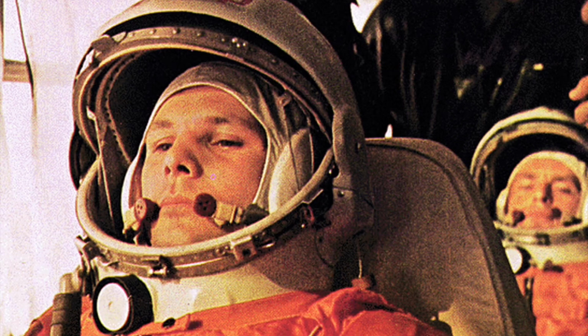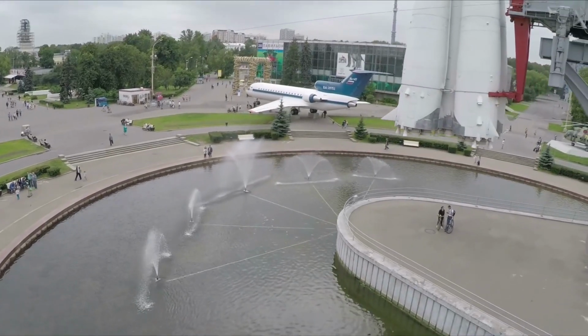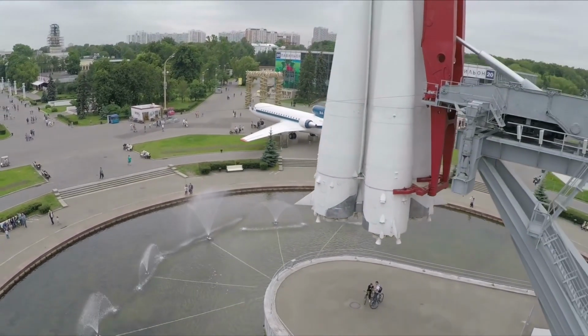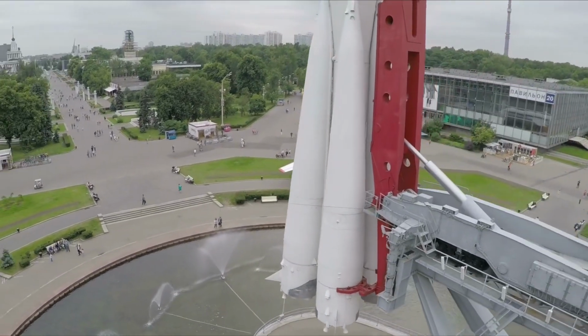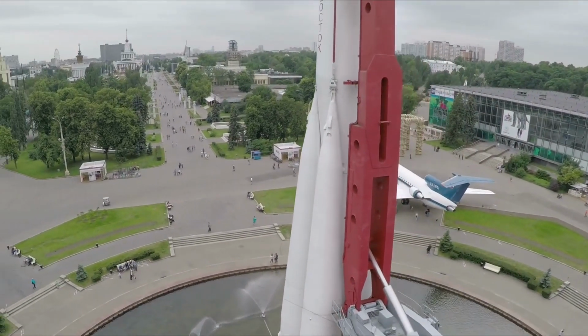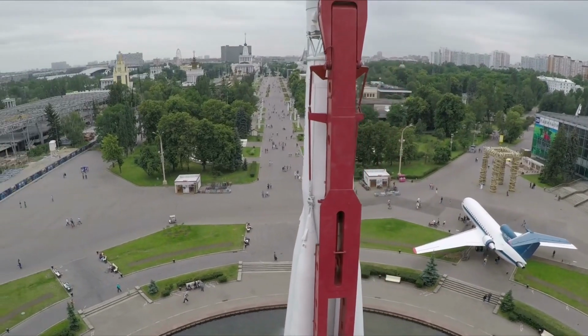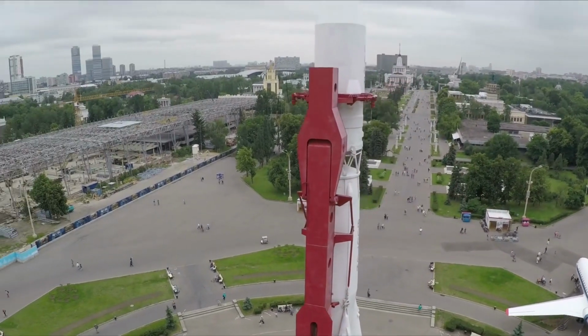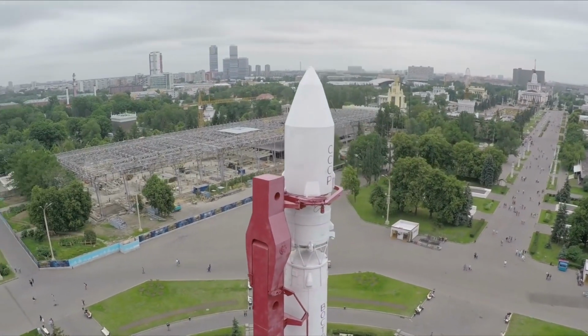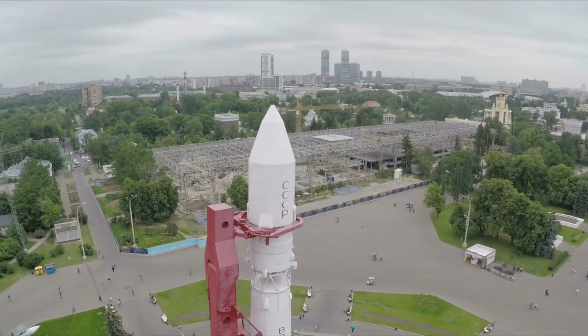The Vostok rocket made history on April 12, 1961, when it successfully launched the Vostok 1 spacecraft carrying Yuri Gagarin, who became the first human to orbit the Earth. In addition to manned missions, the Vostok rocket was also used for launching unmanned satellites and scientific payloads.